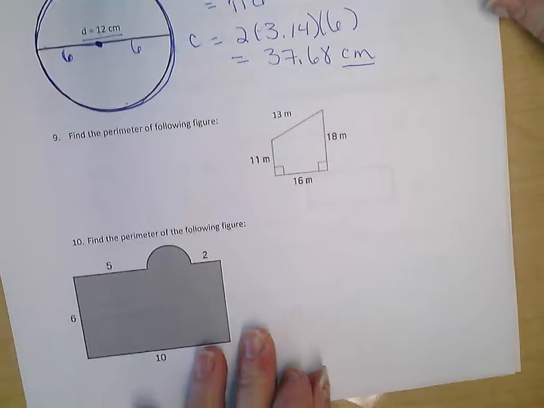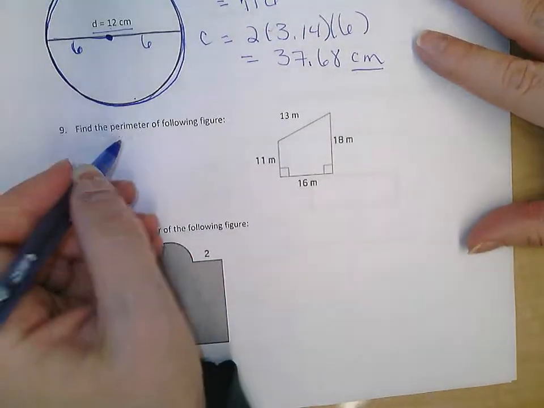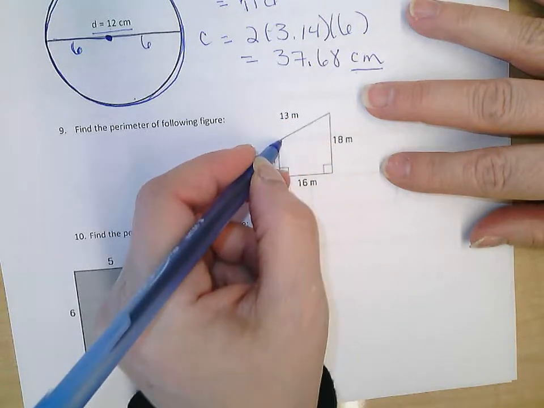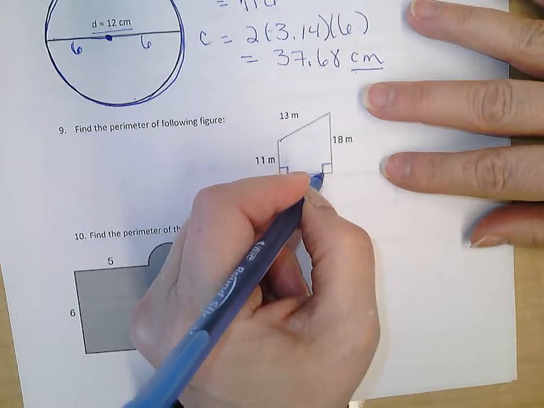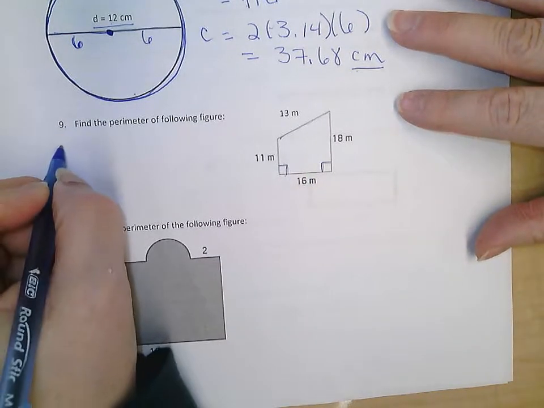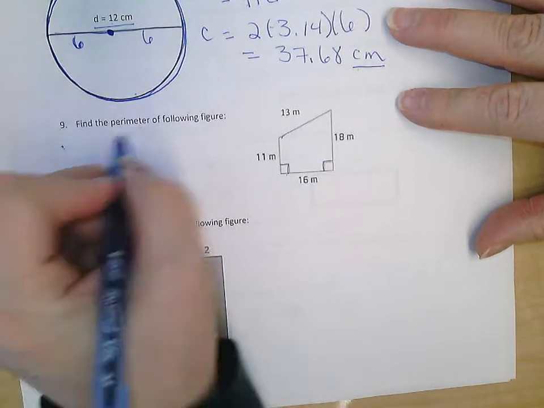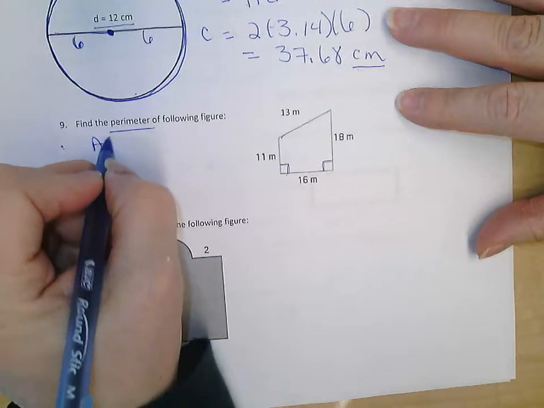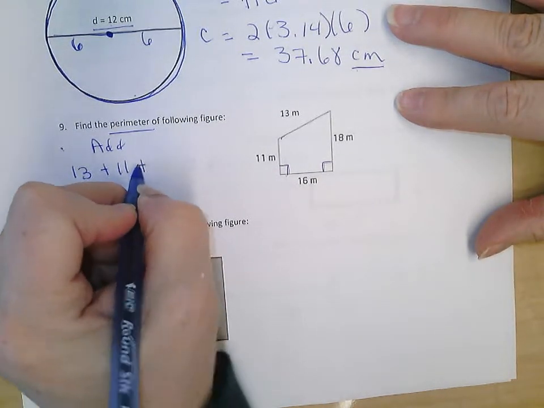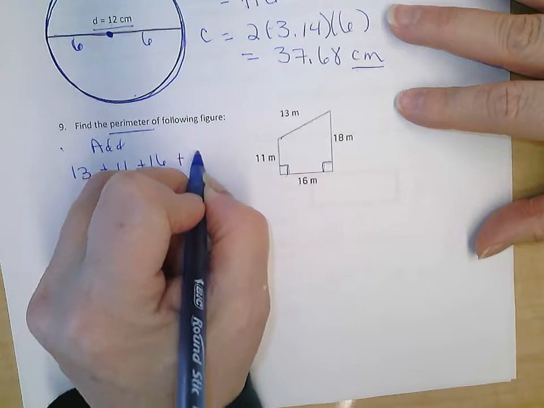As we get into more complicated figures, we're looking here at the perimeter of the following figure. Again, it doesn't matter that this is on an angle or we have right angle symbols. That's nice to know, but that's added information. We're interested in knowing that we're taking the perimeter, and perimeter always means add. 13 plus 11 plus 16 plus 18.